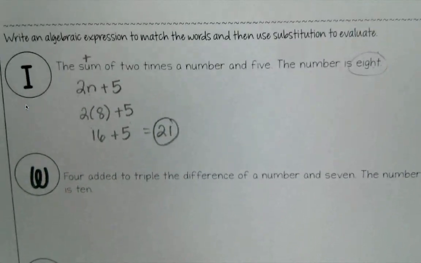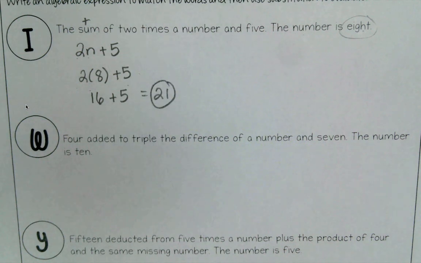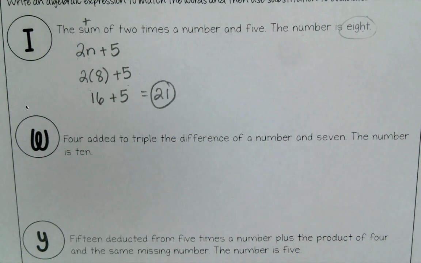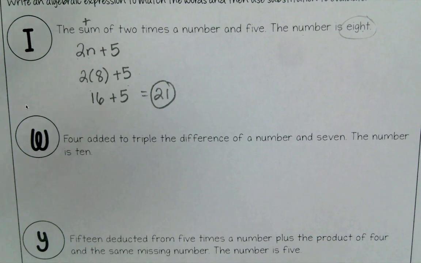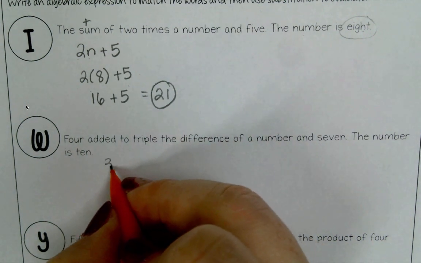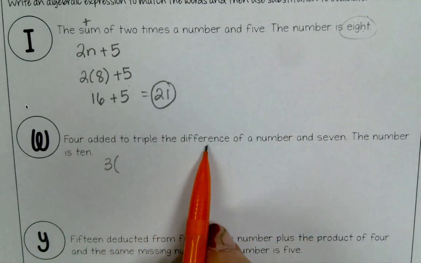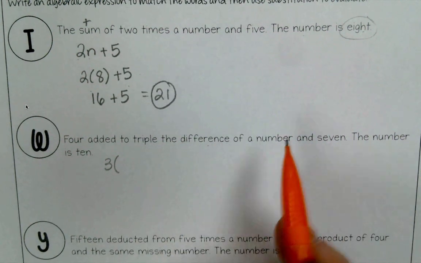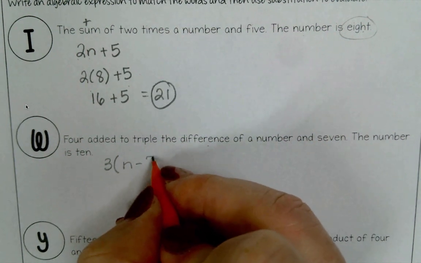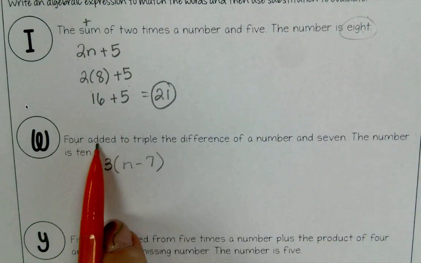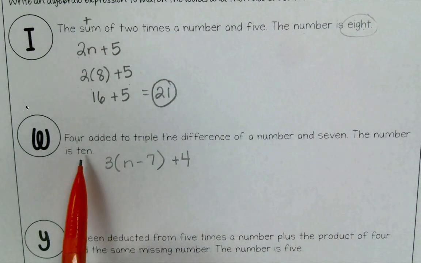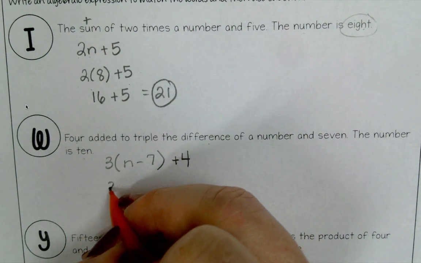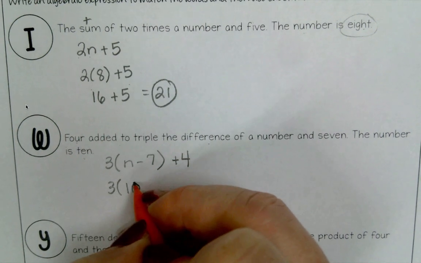Okay. The we do. 4 added to 2, triple the difference of a number and 7. The number is 10. So triple the difference of a number and 7. Now, if you look at our first page, we had 2 examples of this. So 3 times, but it's saying first I have to find the difference of a number and 7. Order matters. So number came first, minus 7, and then 4 added to that. So added to 2. Okay? My number is 10, so I'm rewriting my expression, giving my variable a value.